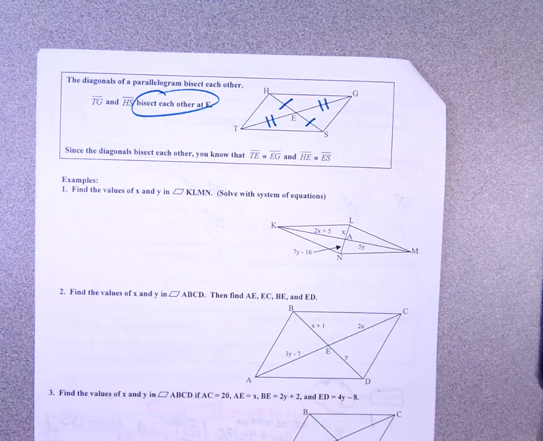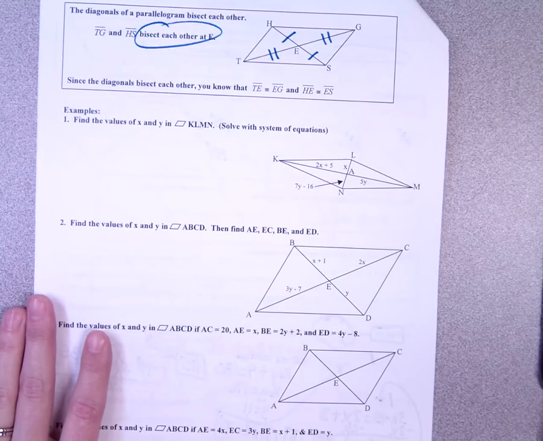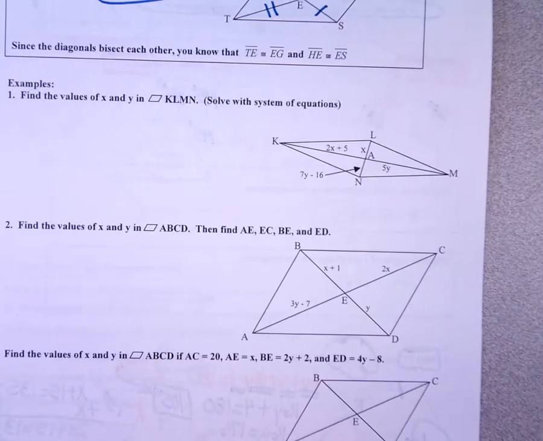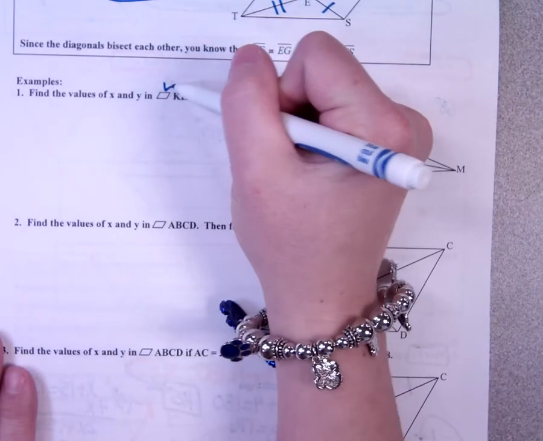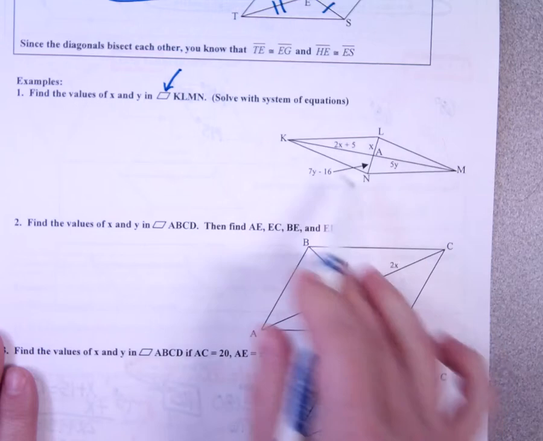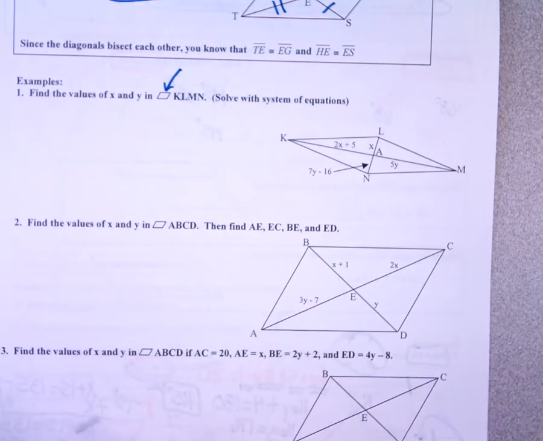Okay, so knowing that, when I look at number 1, this symbol right here, because I haven't really stressed it, does mean parallelogram. So it's telling me that this is a parallelogram, and it wants to know x and y. So I want to hear some equations. Can anybody give me an equation that you know?